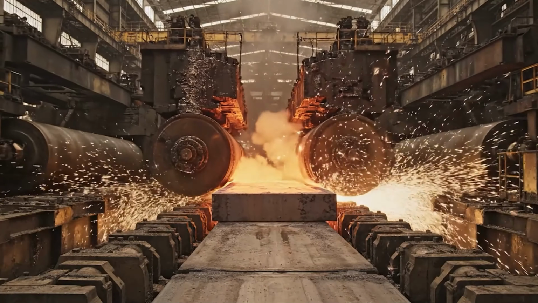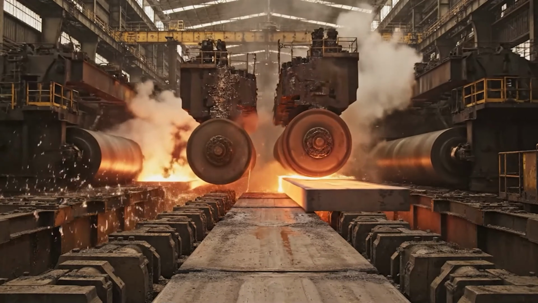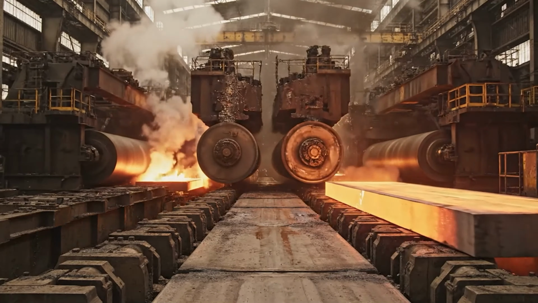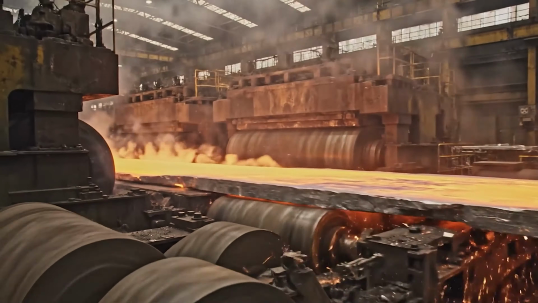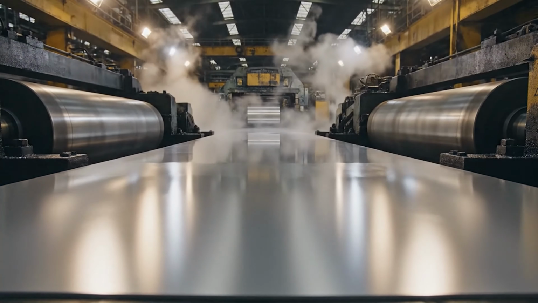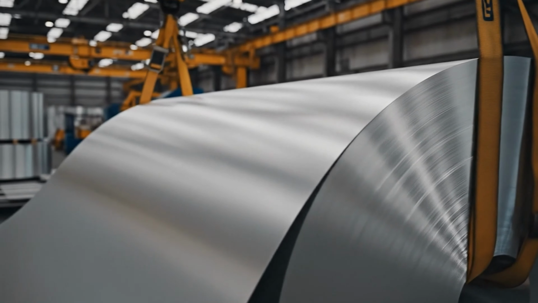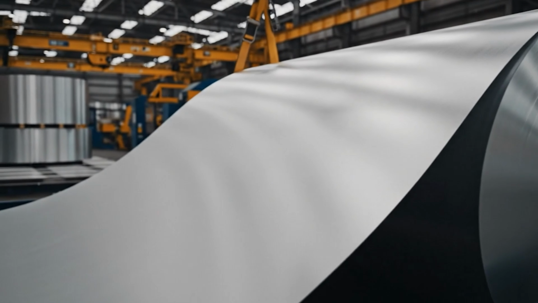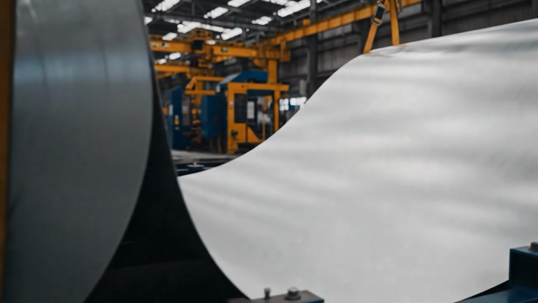Rolling is used instead of casting thin shapes directly. This allows thickness to be reduced gradually and precisely. The slabs pass through powerful rollers that compress the metal. With each pass, the aluminum becomes thinner, longer, and more uniform. Rolling also aligns the metal's internal grain structure. This improves strength while maintaining flexibility.